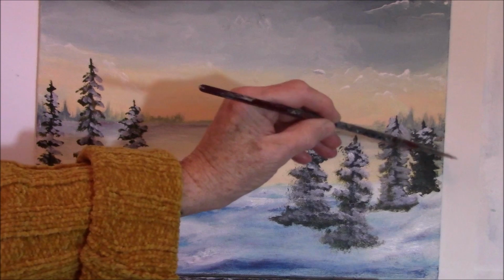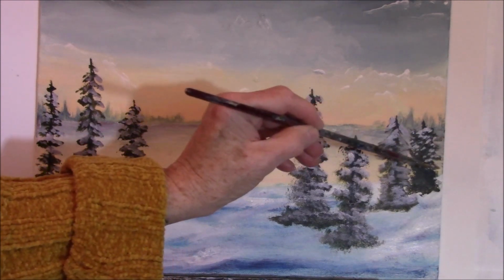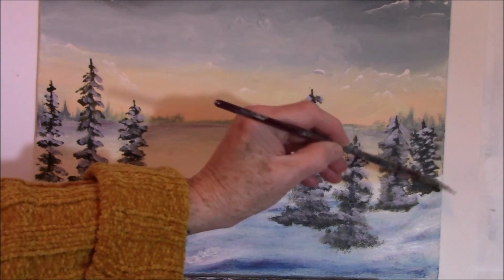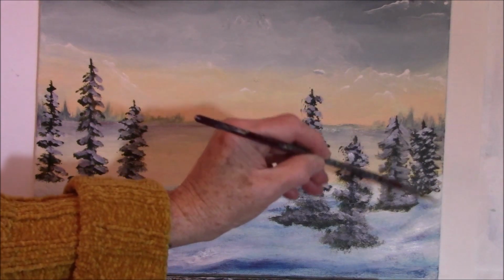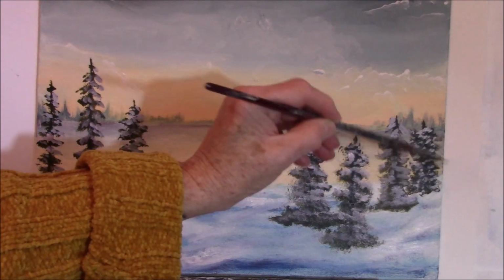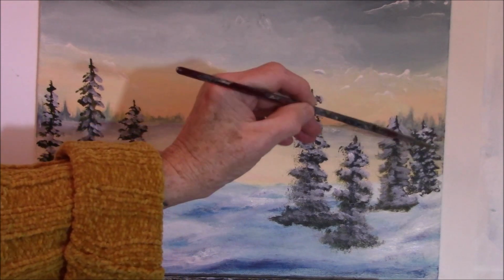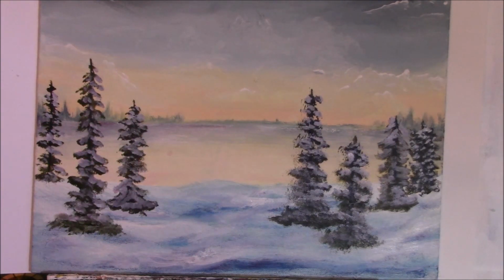See, you get separations and little dots and all kinds of good stuff going on. So I would suggest you try your fan brush and your flat brush, small round brush. Sometimes you can use almost any brush to get what you're looking for. Depends on what you're looking for.